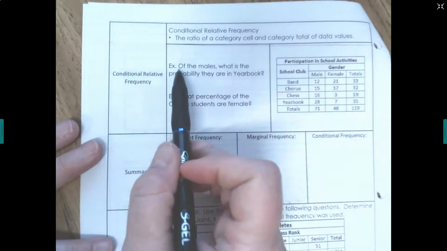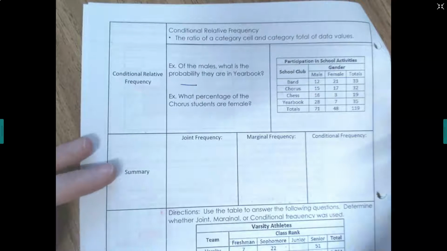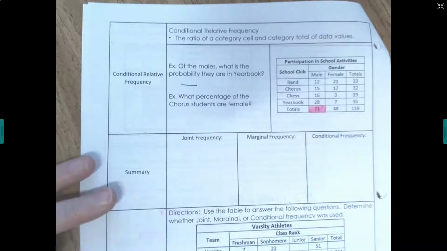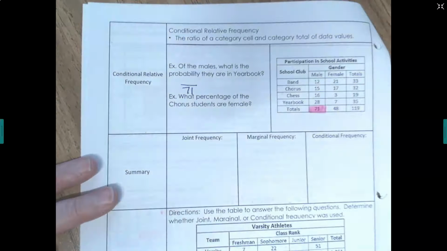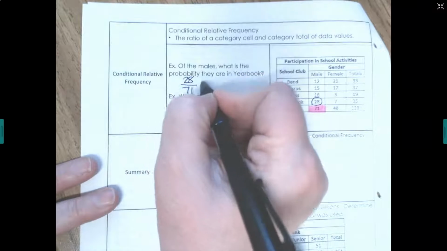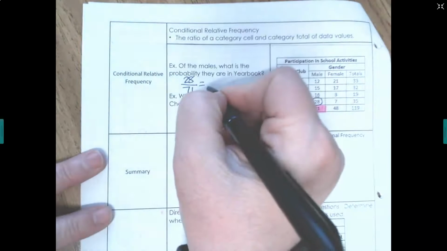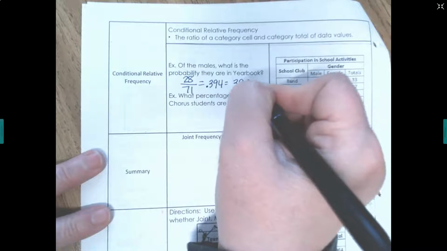So let's look. This says of the males. That means we're only talking about males. So we want to go find how many males there are. Of these 71 males, we're not talking about 119 because that includes females. So of these 71 males, what is the probability they are in yearbook? So we're going to want male in yearbook. It's going to be 28 divided by 71. When you calculate that out, you're going to get 0.394, which equals 39.4%.